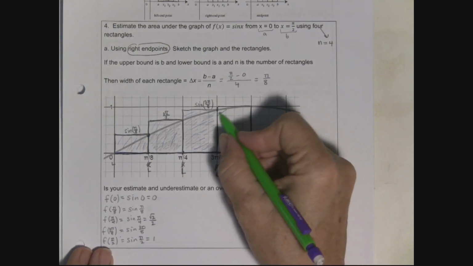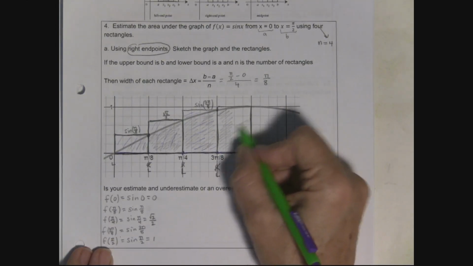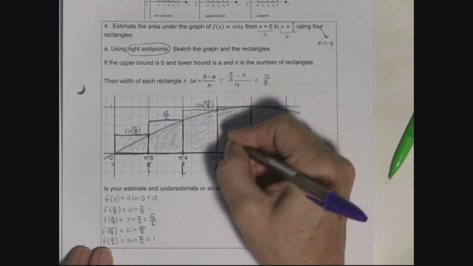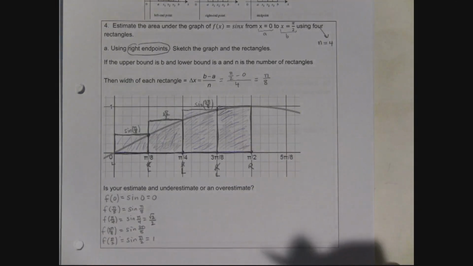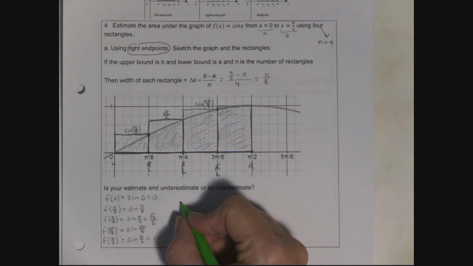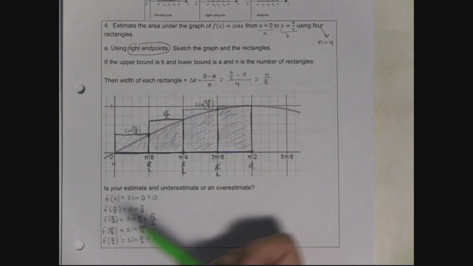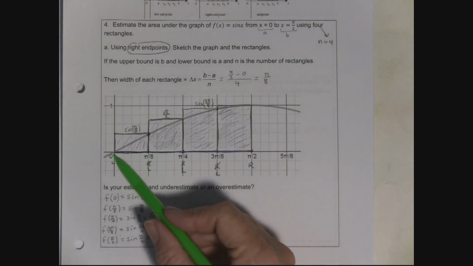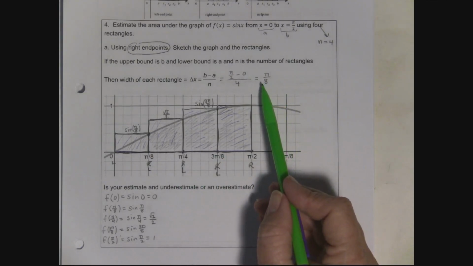So I'm estimating this area under the curve, right? And I'm using this whole rectangle to estimate that area. Okay. So now I'm going to write out what I have here. So I have 4 rectangles right here, and the area of each one of those rectangles is the base times the height. And the base is how wide it is. And we know that all of them had a width of pi over 8.